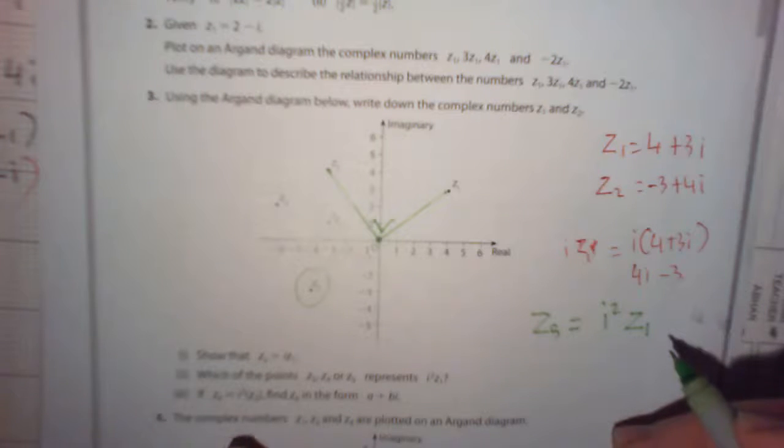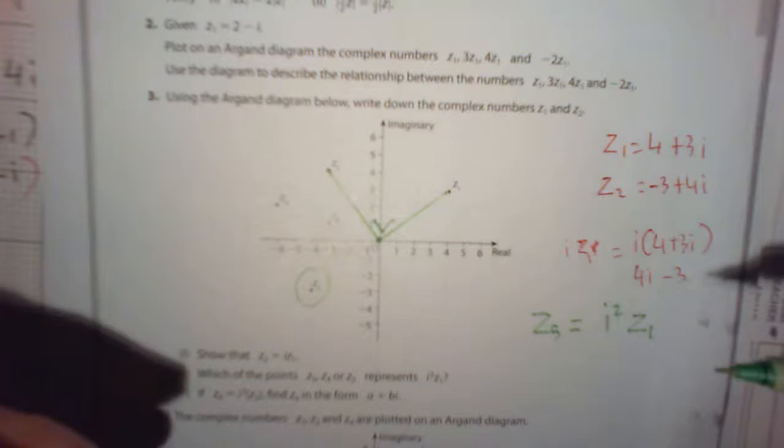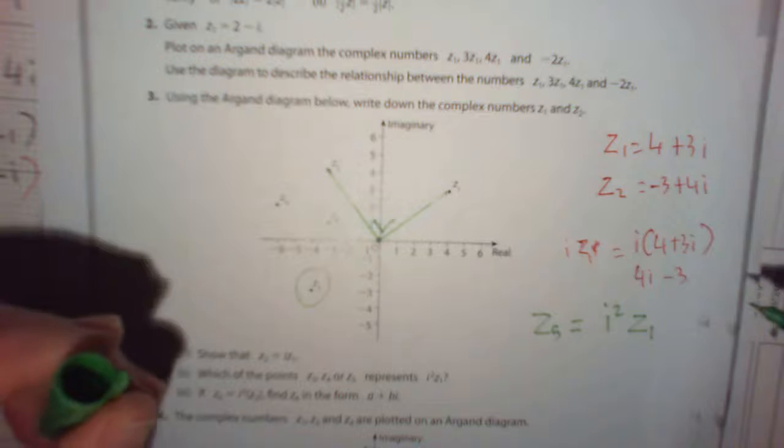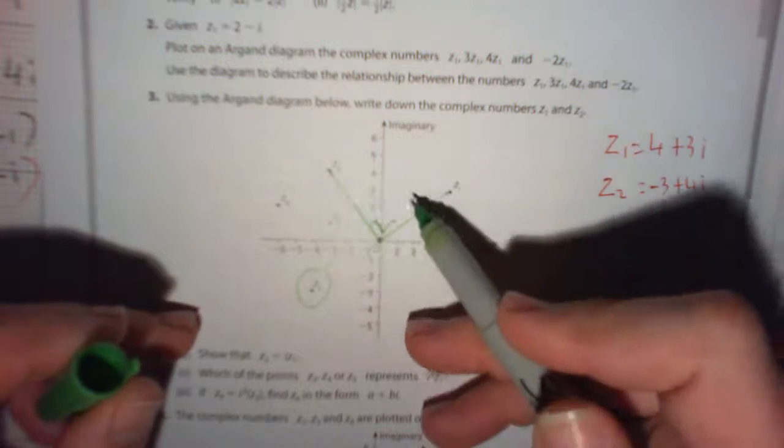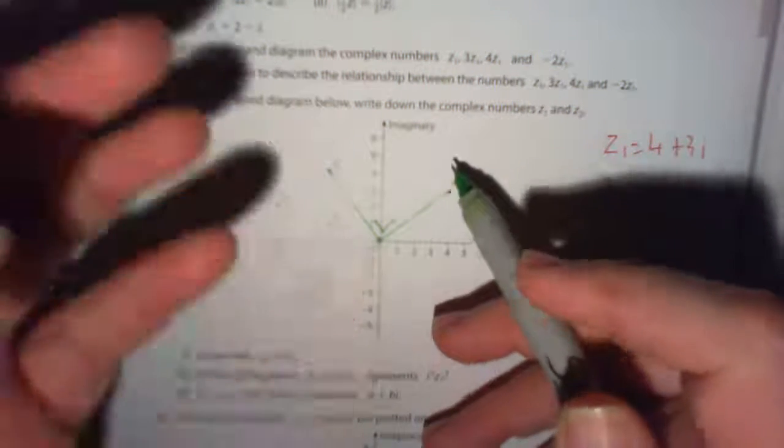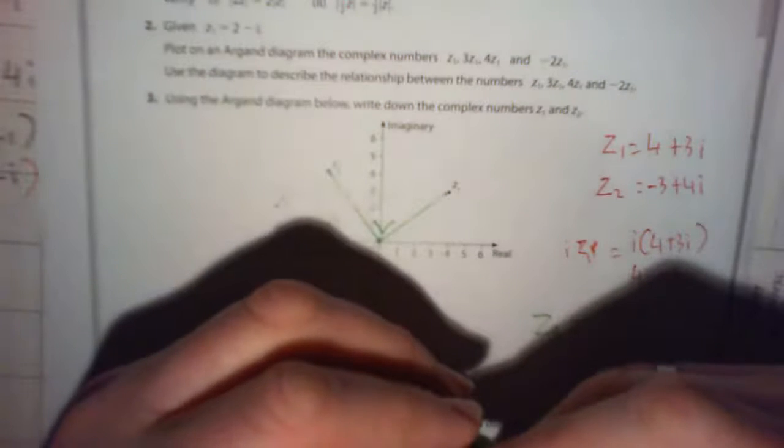Okay? So that's the idea of these questions if they come up. You might be asked to read off a couple and then prove that this is this and which of the possibilities it could be. Okay? So if you can remember that, you'll be doing quite well.